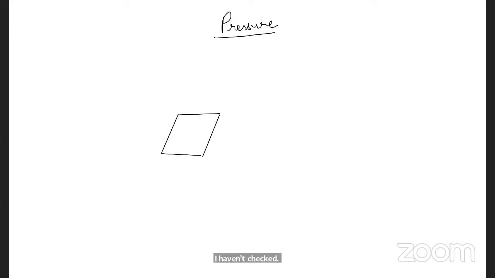Suppose I have an object. This is an object. Its name is P. How will force be applied?